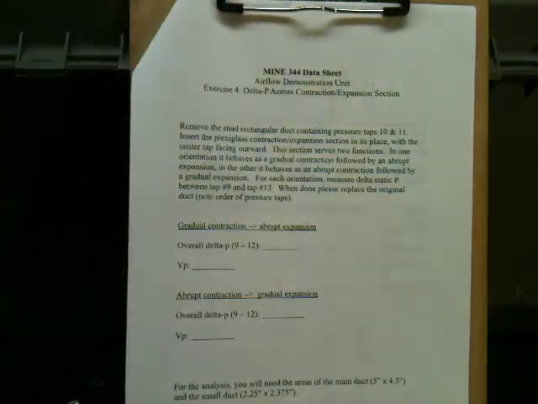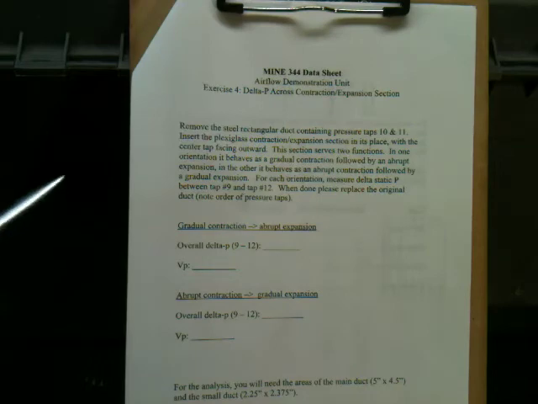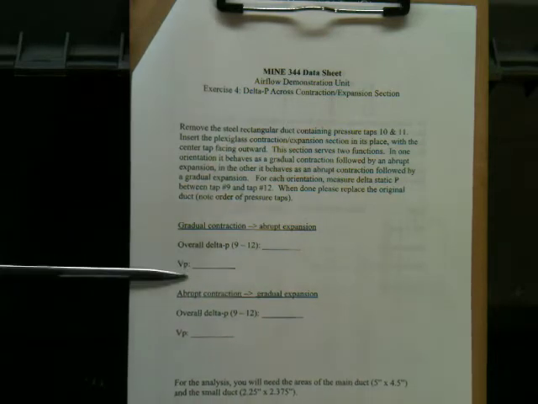The fourth exercise is that we are looking at shock loss across the plexiglass contraction expansion section. And for this one, you remember seeing the video of that. We have a test section that we swap out, and we're just looking at the change in static pressure from upstream to downstream of the whole assembly. So this one goes very quickly.